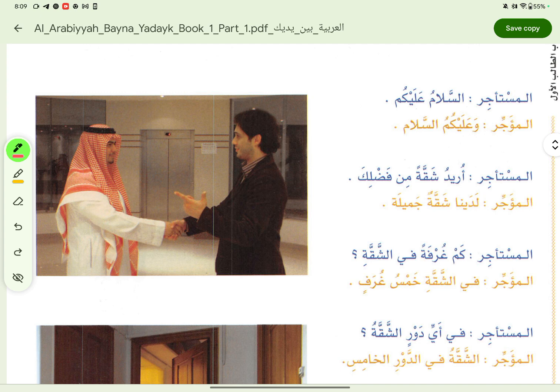Uridu means I want, or I desire. Uridu shaqqatan, I want an apartment. Realize it doesn't say al, because he's just asking for a general apartment.